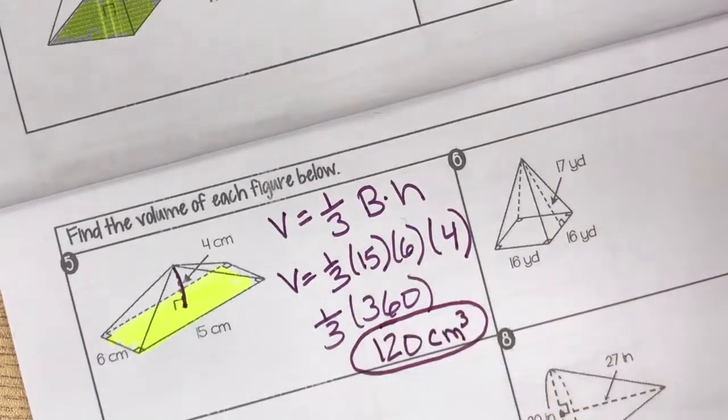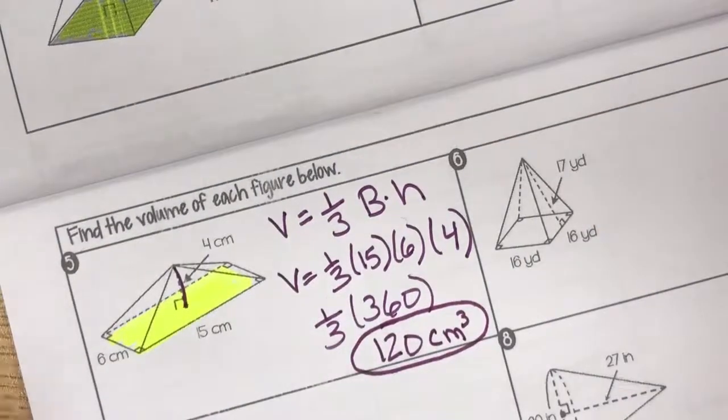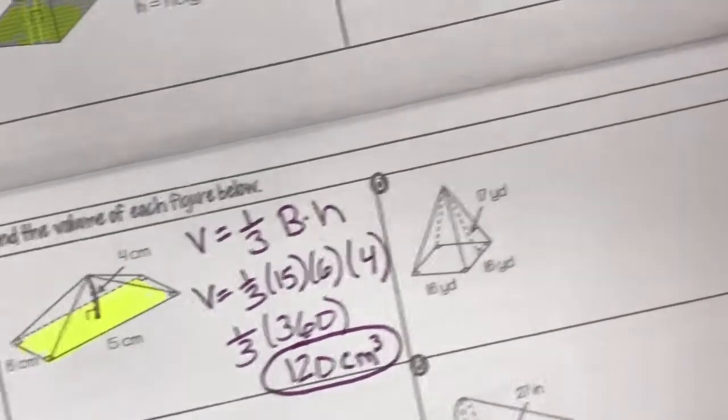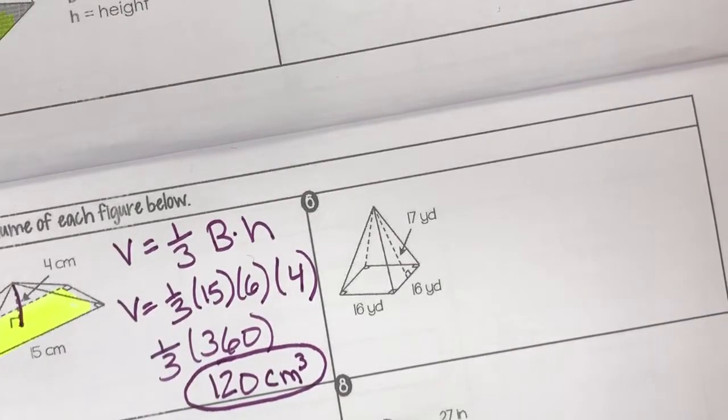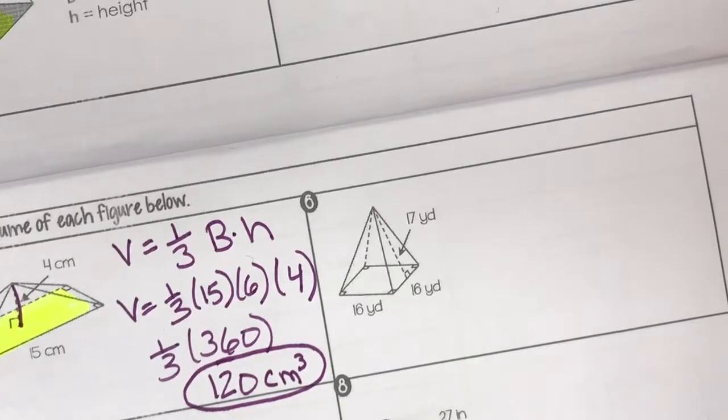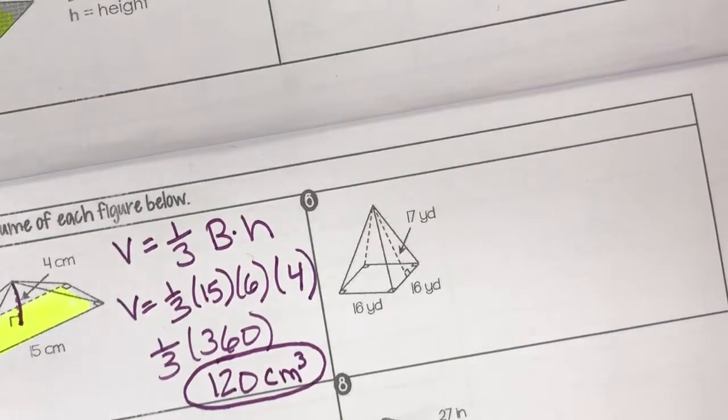Okay, I'm going to have you try the next 3 on your own, and we're going to pause the video and check back in with you. But I wanted to give you a little hint. If you look at number 6, it gives you the height of one of the triangles that makes up the side, but it doesn't give you the height of the entire shape. So I'm going to tell you what that height is.